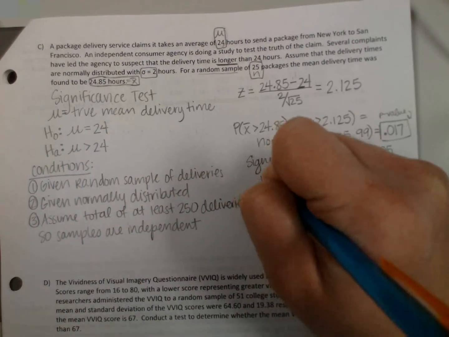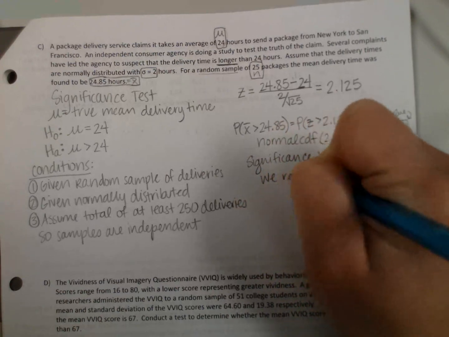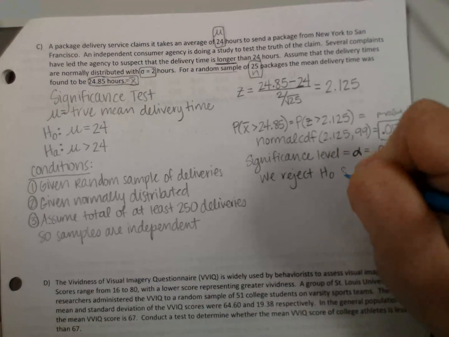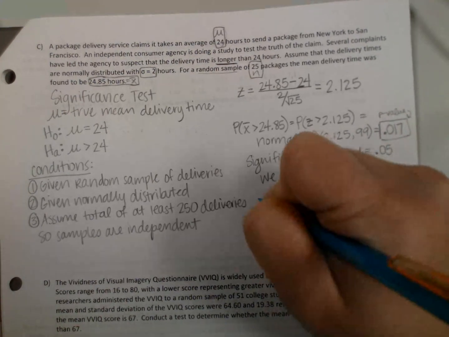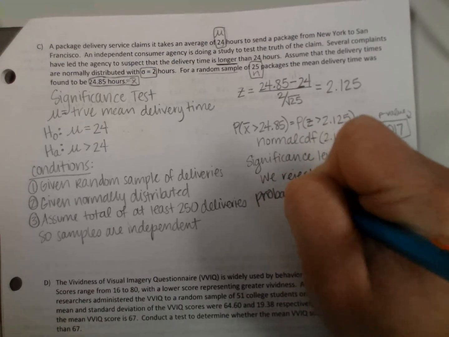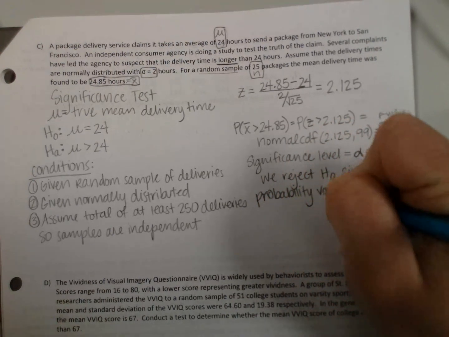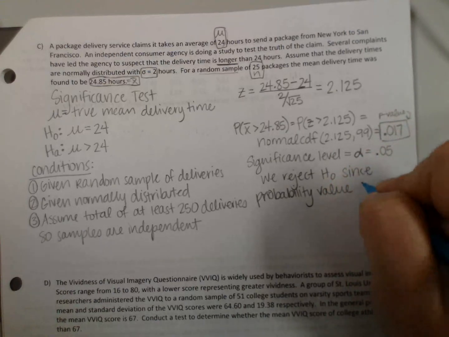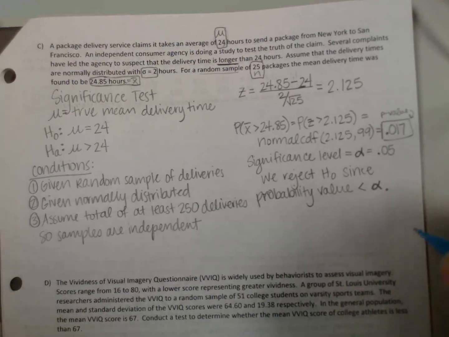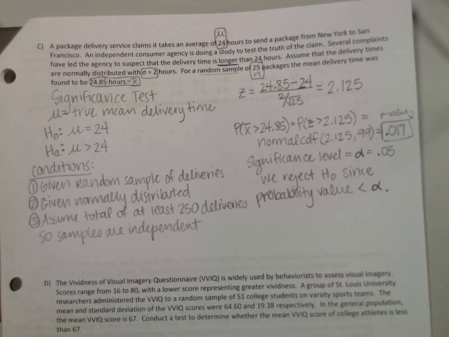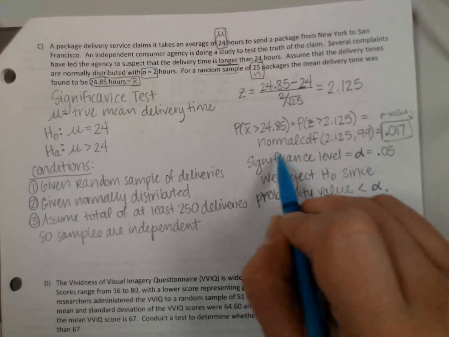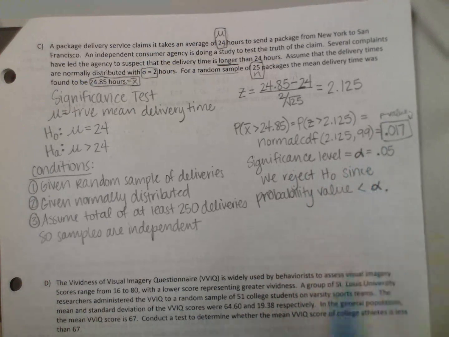So we're going to say we reject H naught, the null hypothesis, since our probability value is less than our significance level. I'm just going to put alpha. On our previous ones, we actually wrote out since our probability was less than 5%. Now, since we've written out our significance level, we're just going to put alpha there.